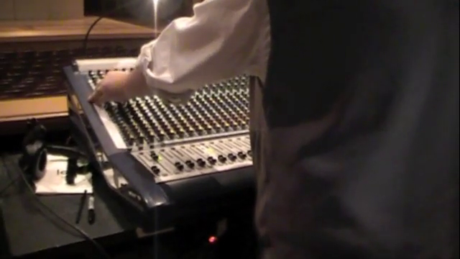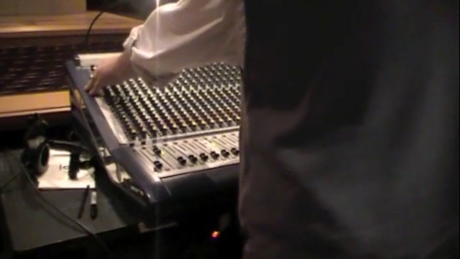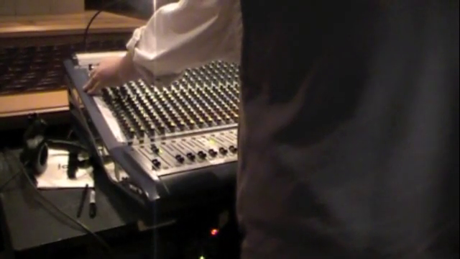So if you say anything down here on the low end, check, check, check, check. Right, so that's just what they sound like. This is the low mid. Check, check, check, check, check.